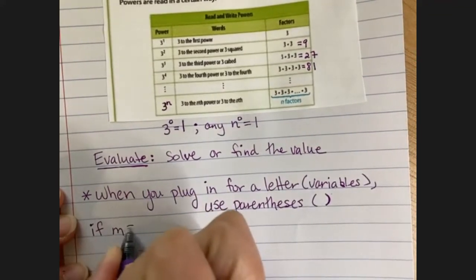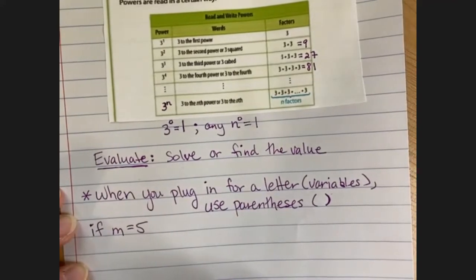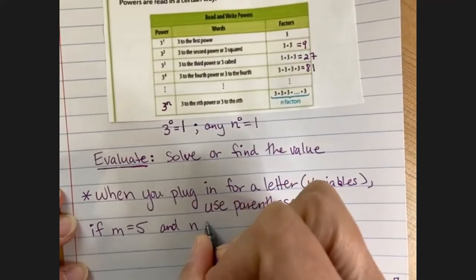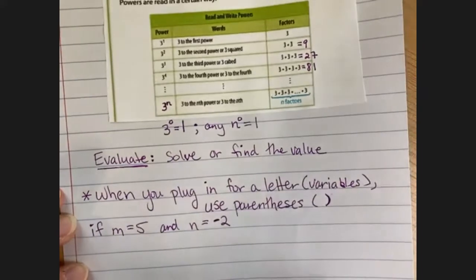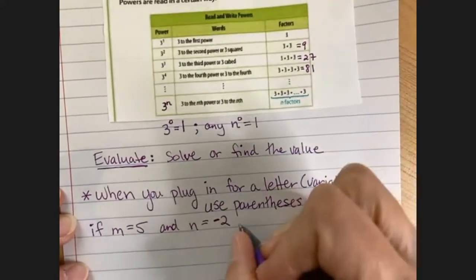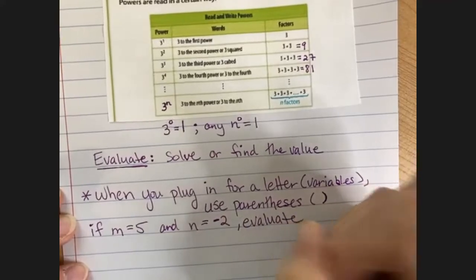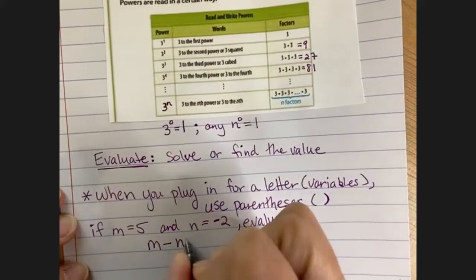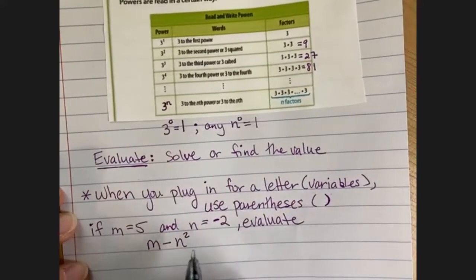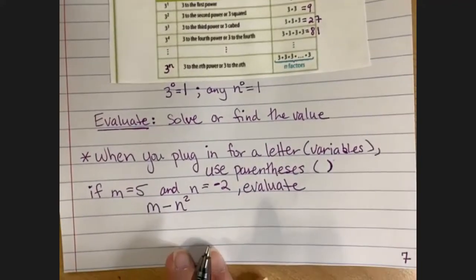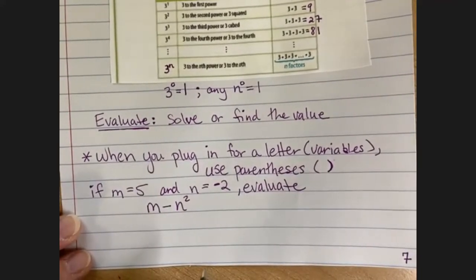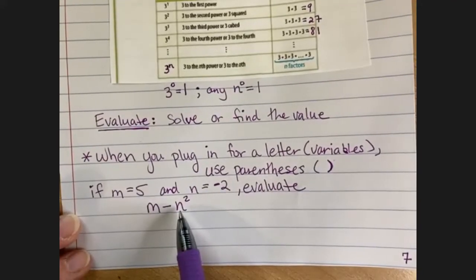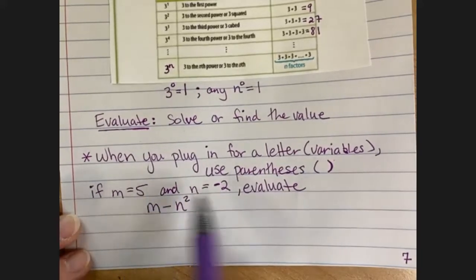If m equals 5 and n equals -2, and you're probably saying, well, what's m, what's n? They're just variables. We're going to evaluate m minus n squared, which really means m minus n to the second power. We're going to plug in for these variables the values of 5 and -2 respectively.